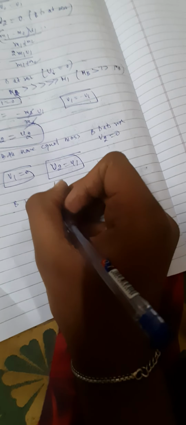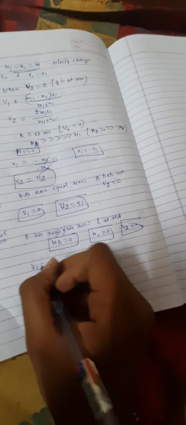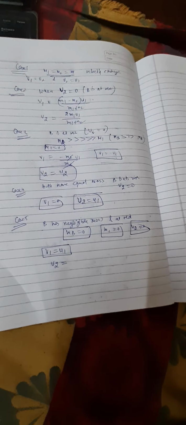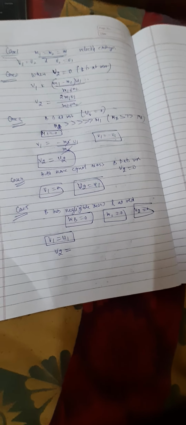Case 5 is that B has negligible mass and is at rest. Means here the mass of B will be considered as 0. m2 will be considered as 0 and u2 will be 0. So what will happen? v1 will be equal to u1, and v2 will be equal to, here this term will get cancelled, so minus u2. u2 is also 0.